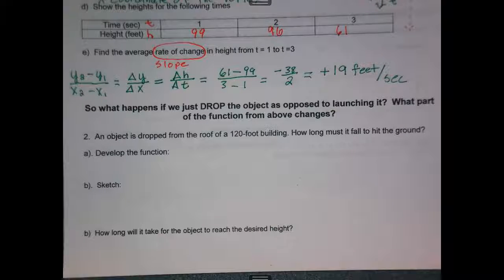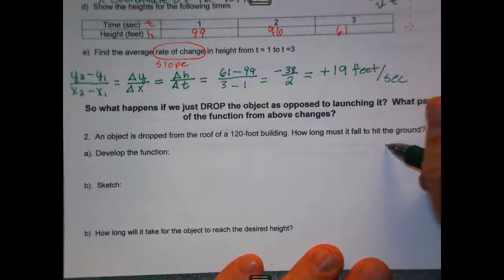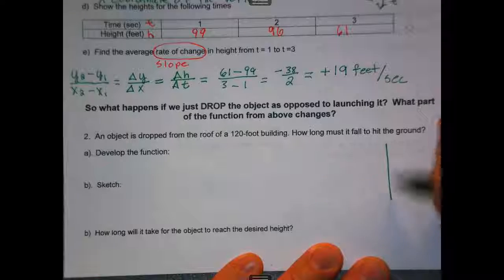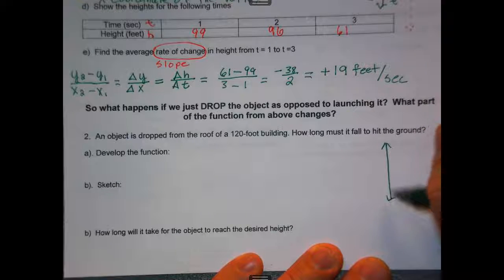All right, let's try number 2. An object is dropped from the roof of a 120-foot building. How long must it fall to hit the ground? Can we draw a picture first? My height. Here's my time.